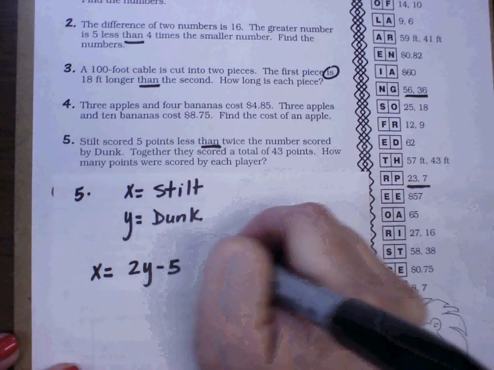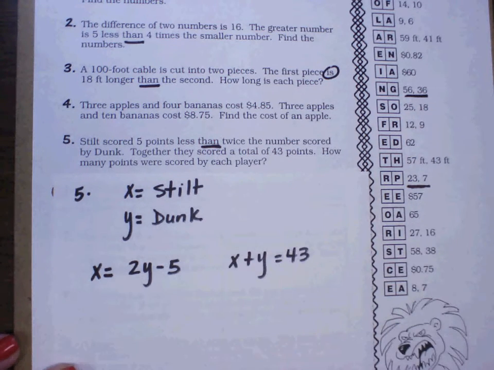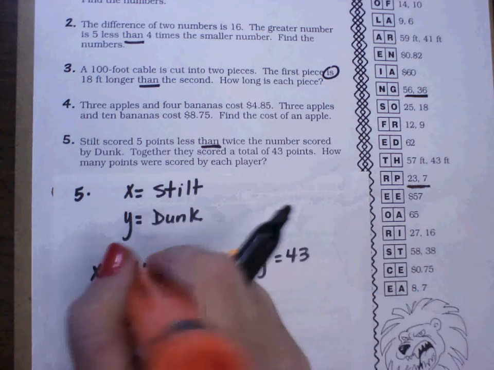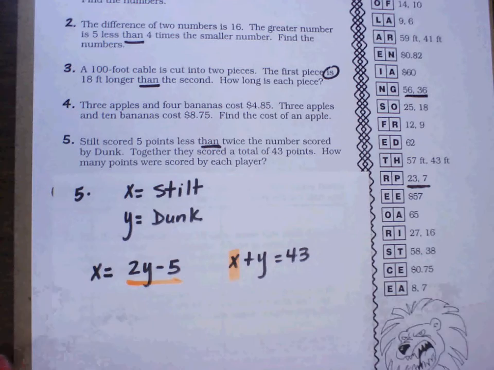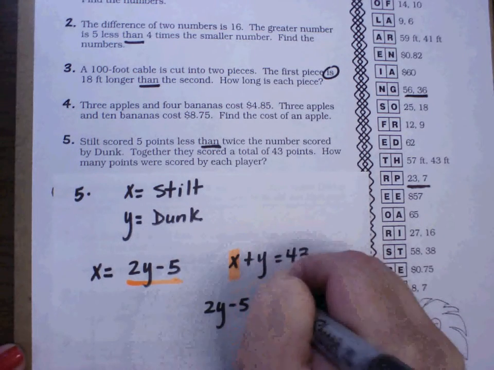There you go. Best method? Most definitely, right there. So 2y minus 5 plus y equals 43, and then you go to equation solver and you do your thing.